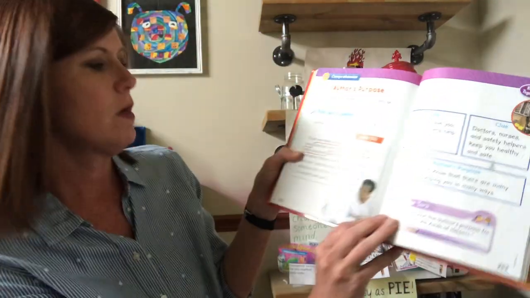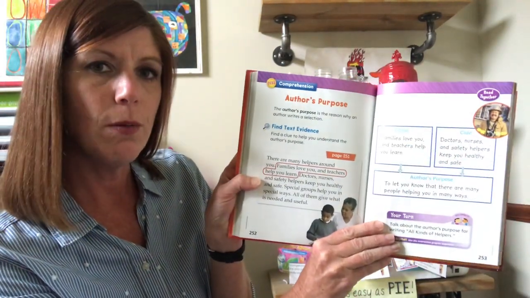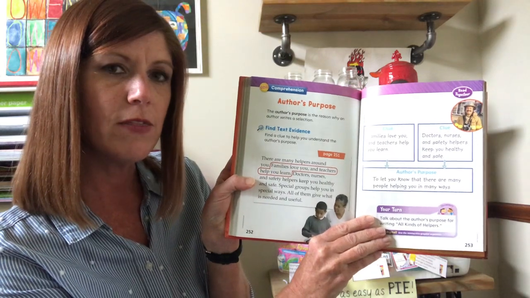So that's how author's purpose works. You stop and you ask yourself, why did the author write the story? What is the author's purpose? So in your small reading book, on pages 252 and 253, if you'd like to read a little bit more about author's purpose, you can read that.